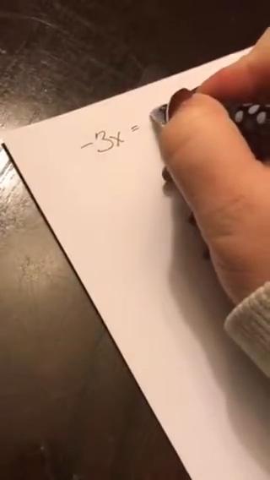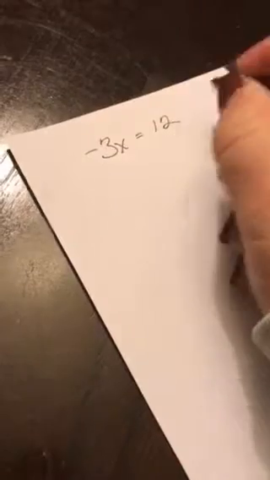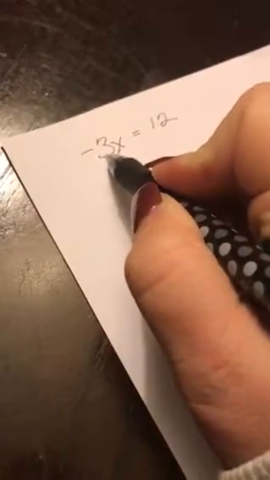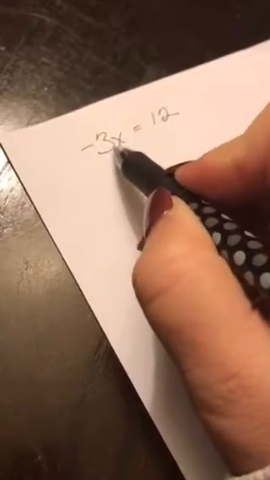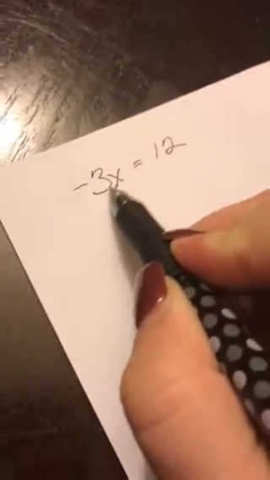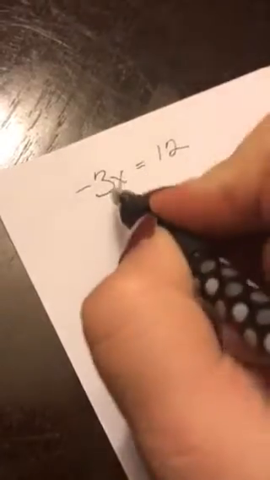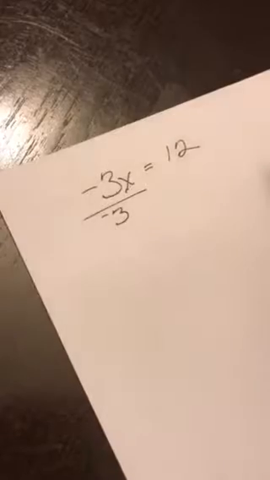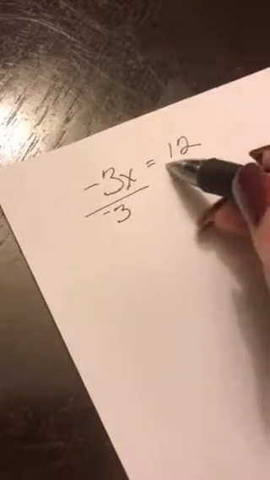Okay, here we go again, but this time we're going to try solving equations. So let's take the equation negative 3x equals 12. We're trying to isolate the variable, which means we need to get rid of this negative 3. We've checked to see what operation is here, and since it's multiplication, we can undo the multiplication with division. And what we do to one side, we need to do to the other.